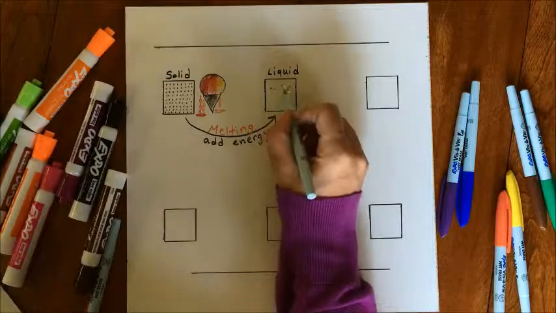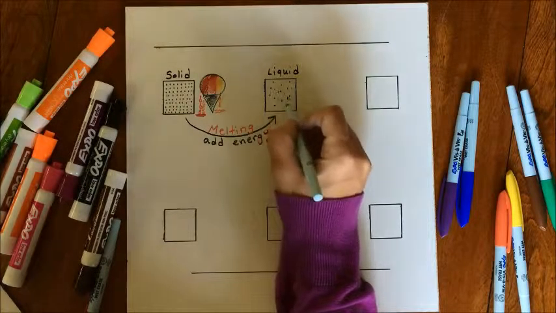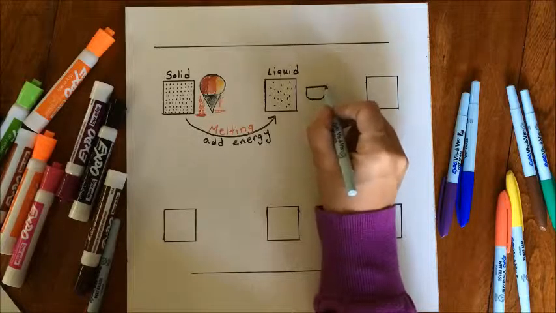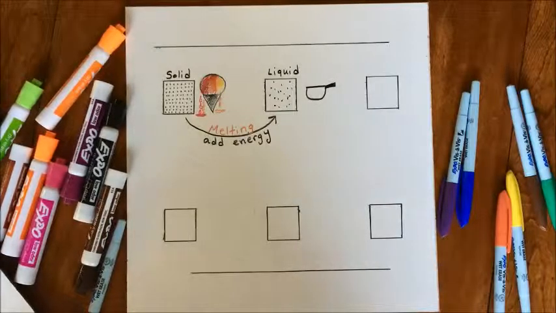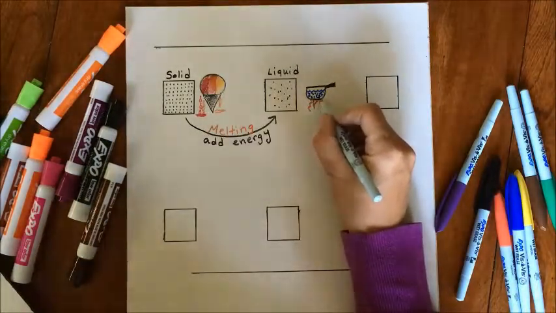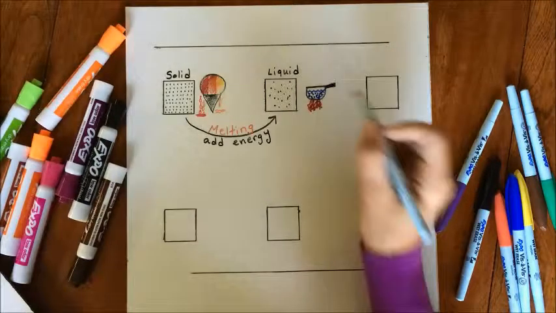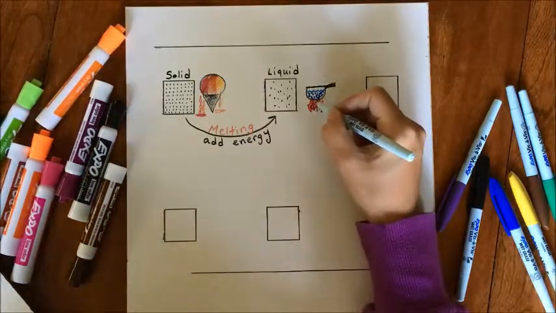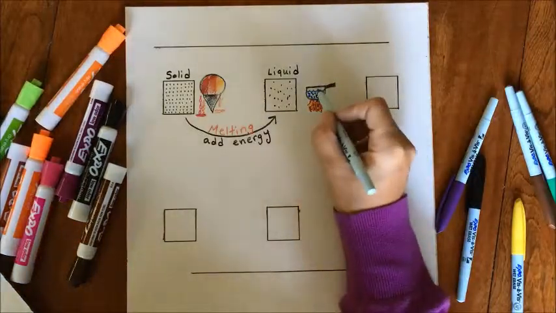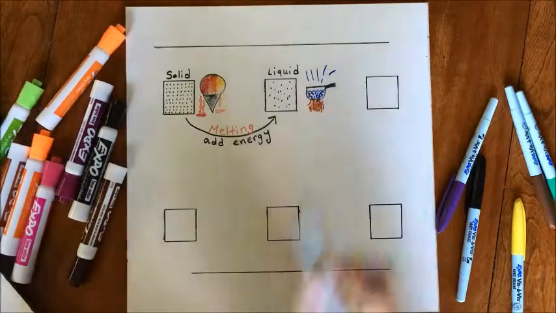The particles in a liquid are free to flow around each other. They're not confined to their spots anymore. If we take a liquid in a pot, for example, water, and the particles are free to move around, we add heat to it. Those particles will take in that heat, begin to move faster, and some of them are going to break away from the rest of the water and turn into water vapor.